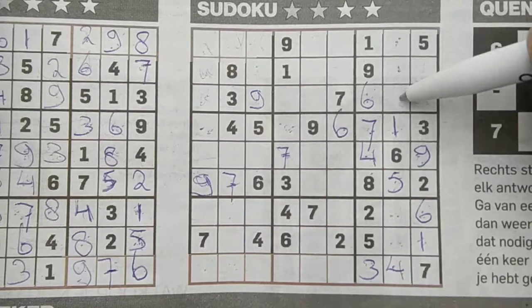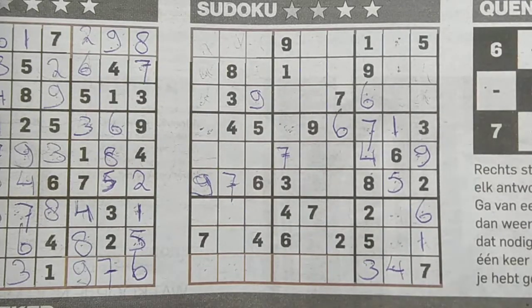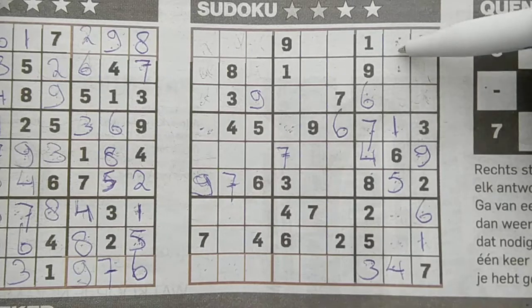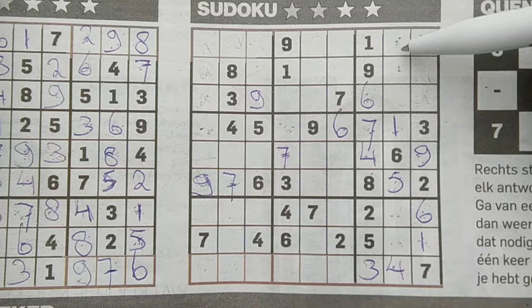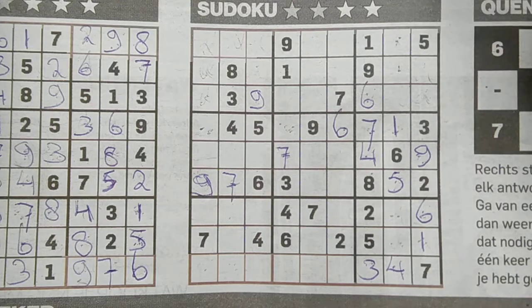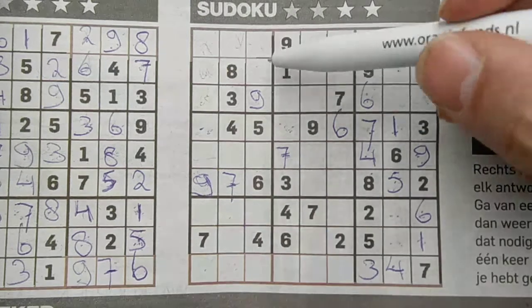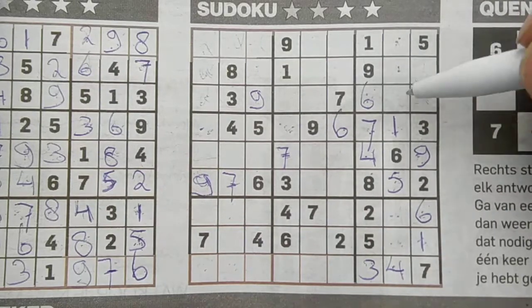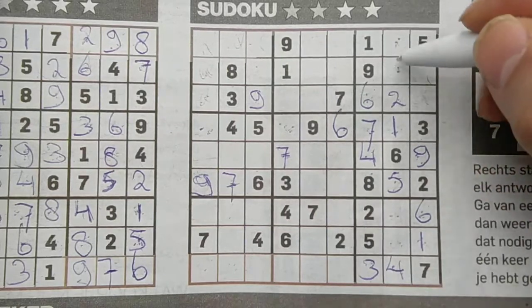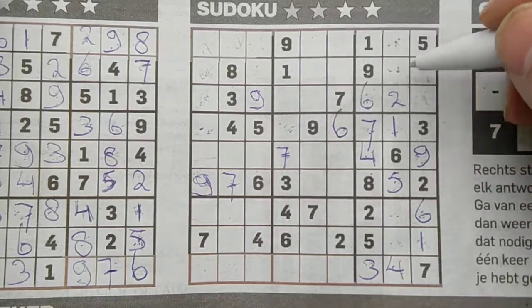That means those 3 boxes are reserved for the numbers 2, 3, and 7. I see here 3 and 7, so no 3 and 7 here. 1 digit left for the 2. Here we have a pair, 3 and 7, 3 and 7.